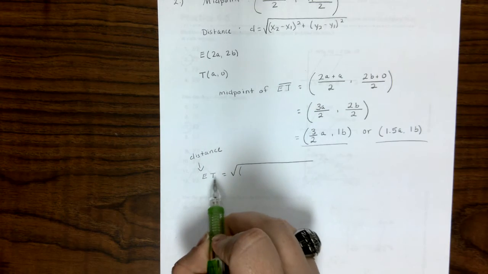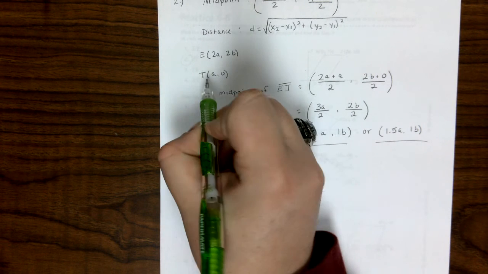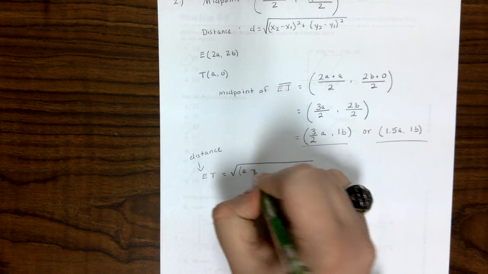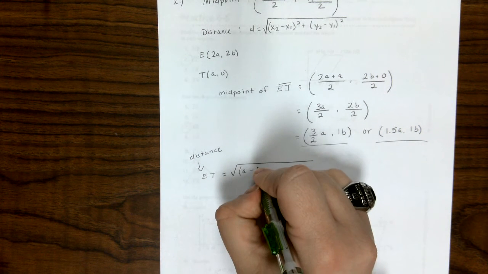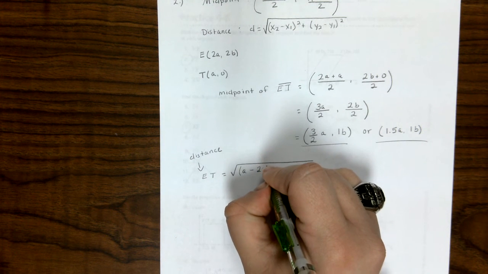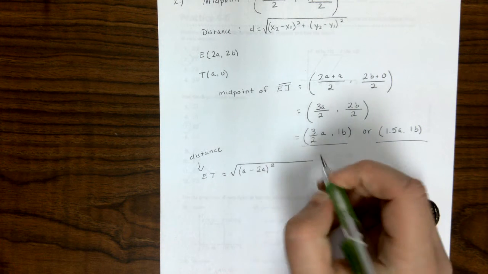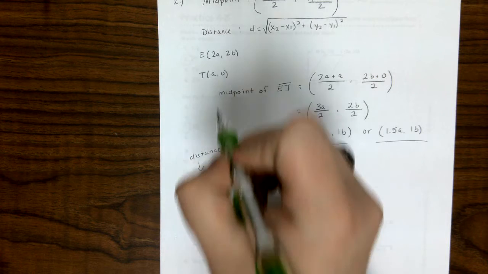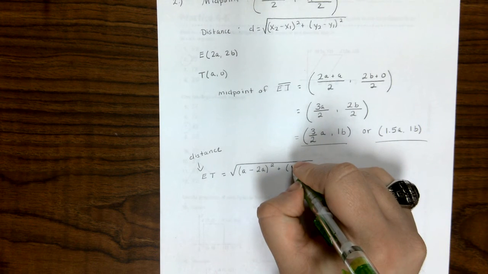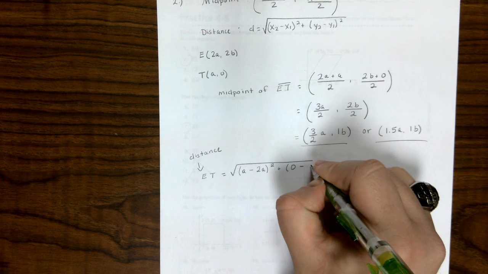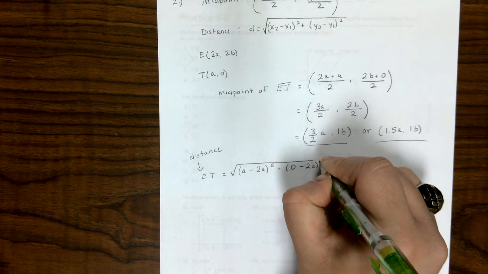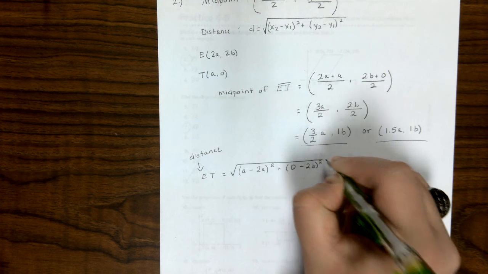Because it's ET, we start with t. So the x of t, a, subtract the x of e, 2a, close up parenthesis, and squared. Plus, now we'll do the y's. The y of t, 0, subtract the y of e, 2b, squared. Okay?